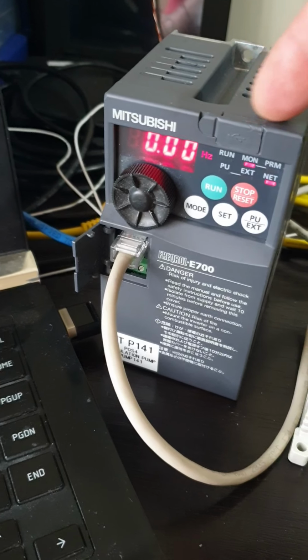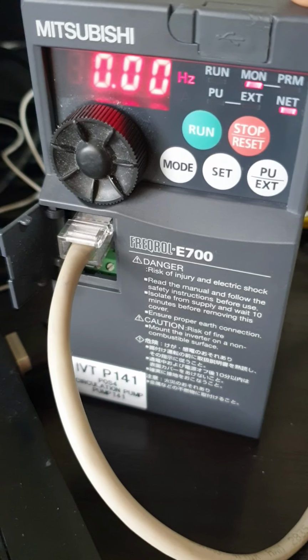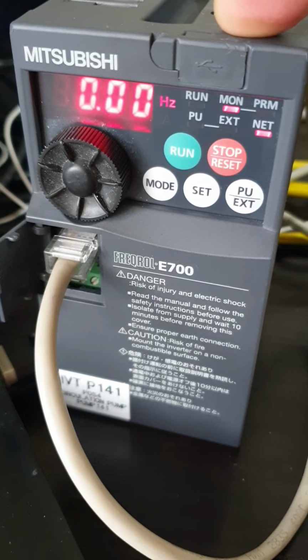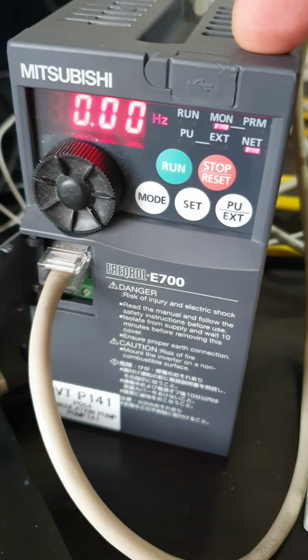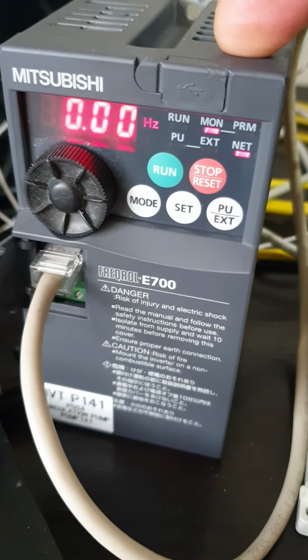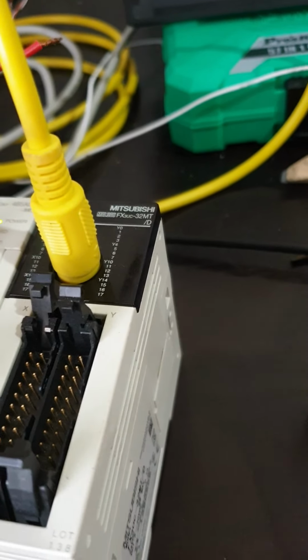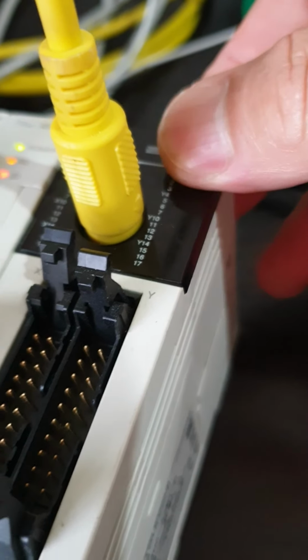I'm using my inverter Picroll E700, which has already been set to Modbus communication. All the necessary parameters have already been configured, and my PLC today is the Apex 3UC 32MT, different from the previous video that I showed you guys.